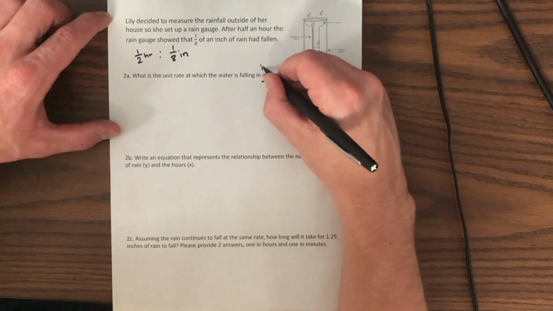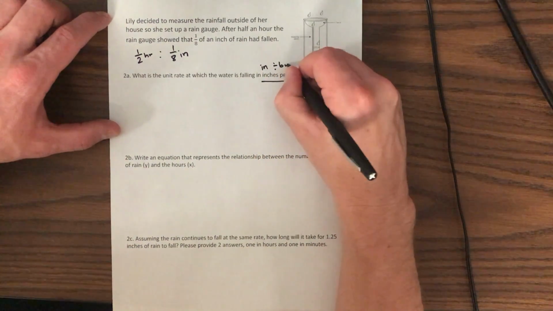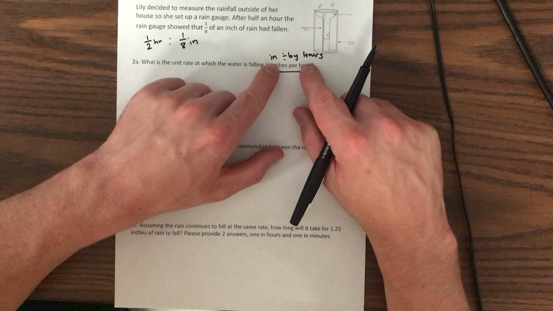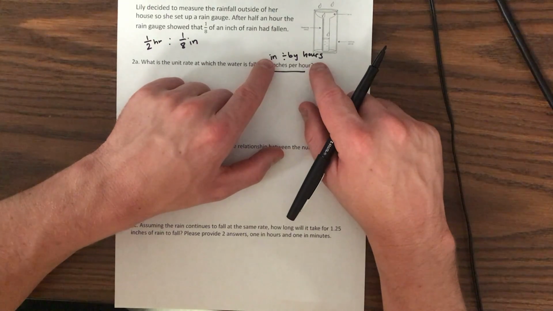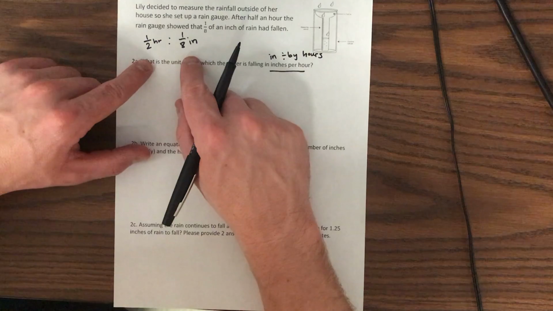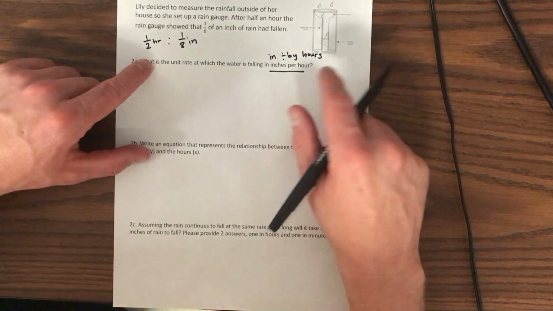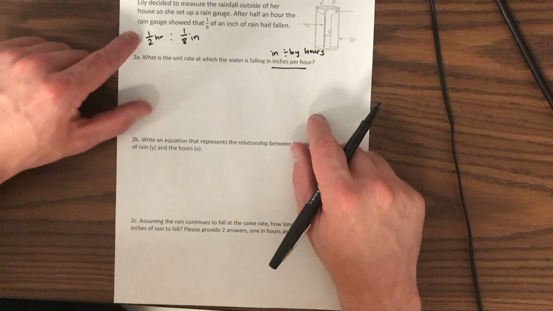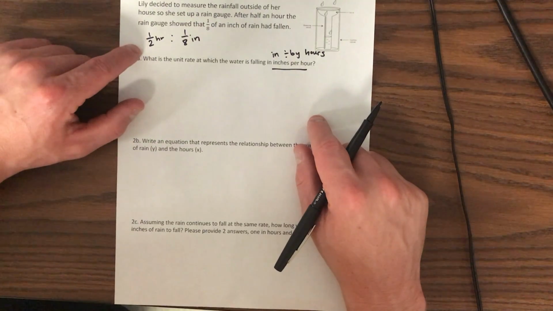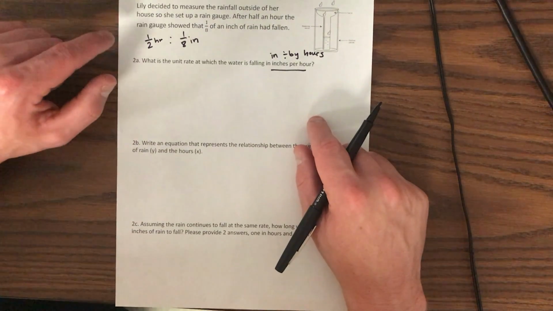That means to do inches divided by hours. And so there's a couple different ways you could approach this problem. You could think, okay, well, let me just do the inches divided by the hours. Or you could also just think, well, wait, I just need an equivalent ratio here. I want to know how many inches fall every 1 hour, and I already know how much rainfall falls every half hour.